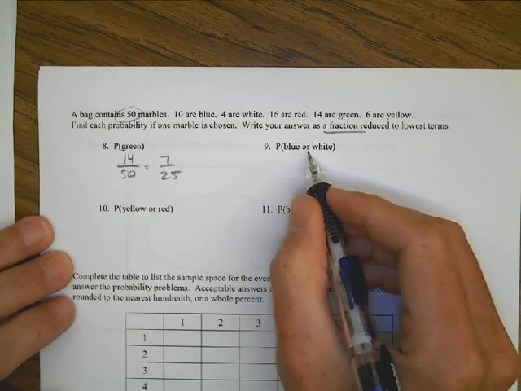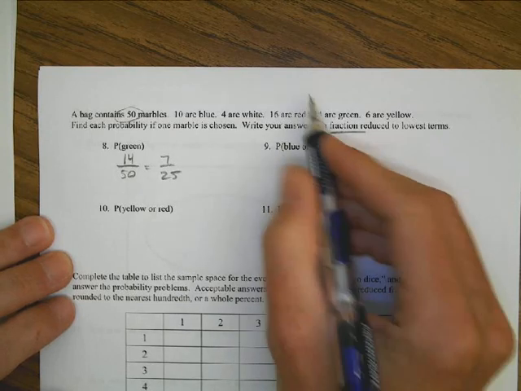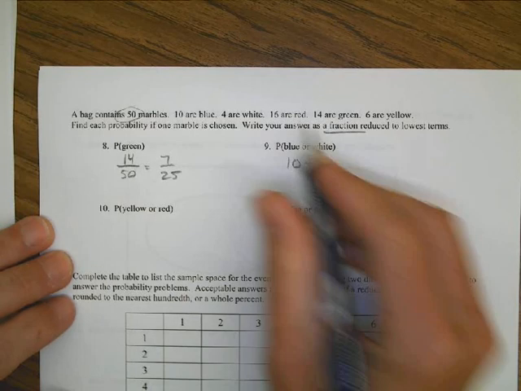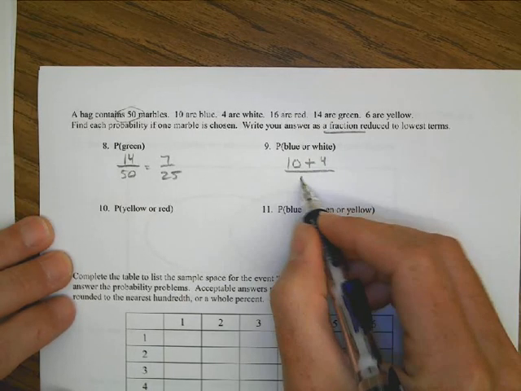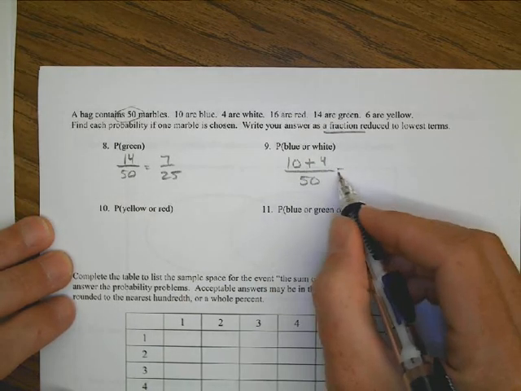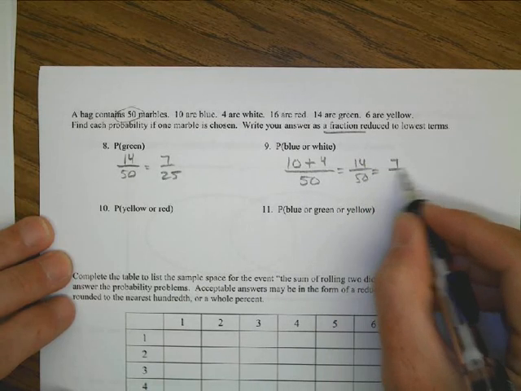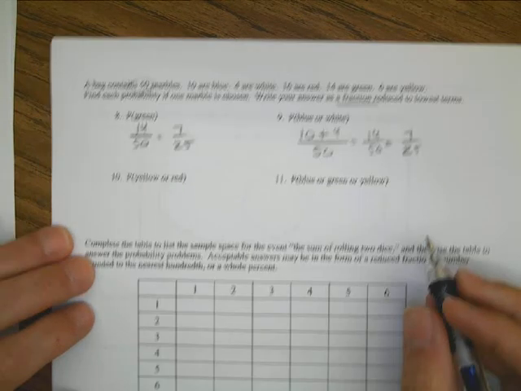For blue or white, I would do this. Blue is up here at 10, or means to add, and white we're at 4, and it's still all out of 50. So that becomes 14 out of 50, or reduces down to, again, 7/25.